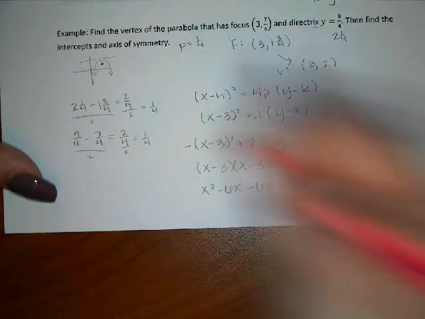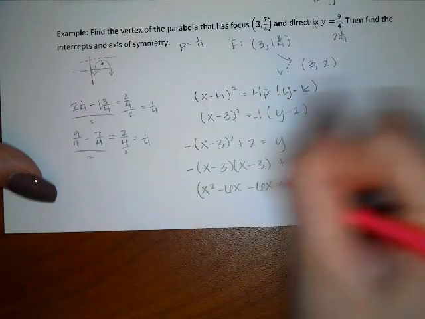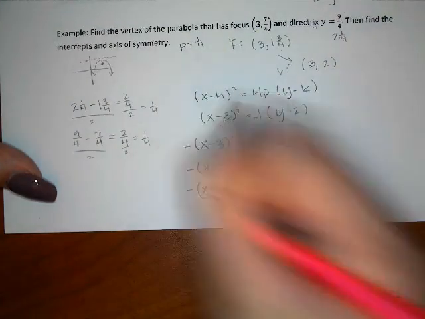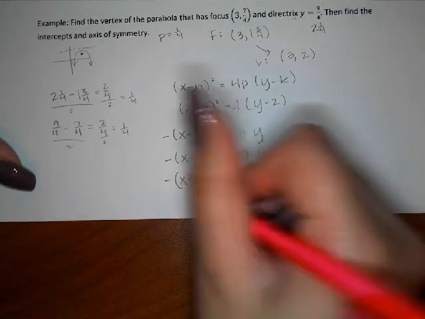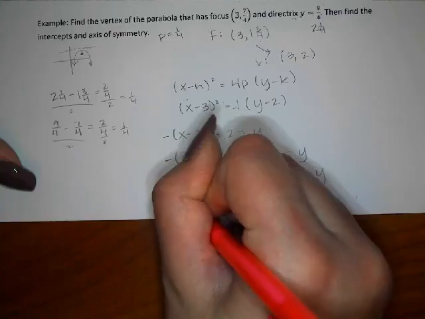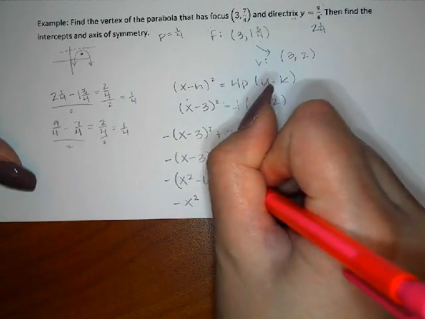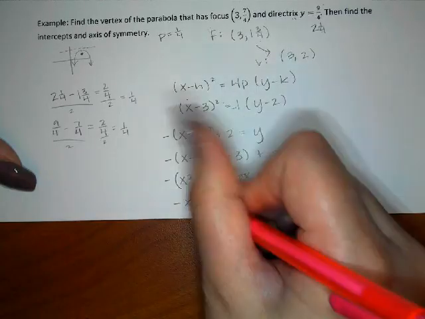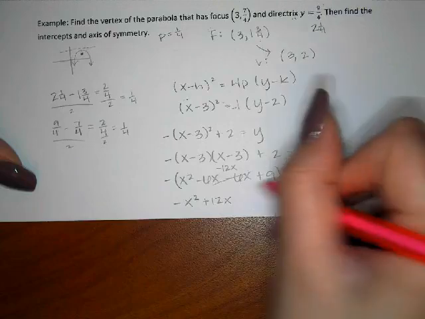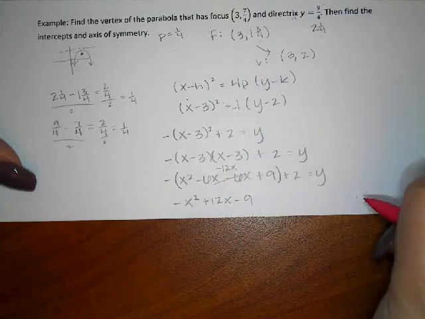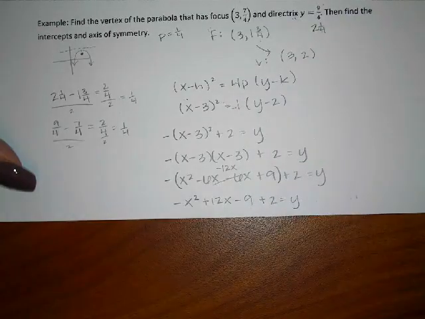So that gives us negative x squared, positive 12x, negative 9, positive 2. Okay. y equals negative x squared plus 12x minus 7. So there's our equation in standard form.